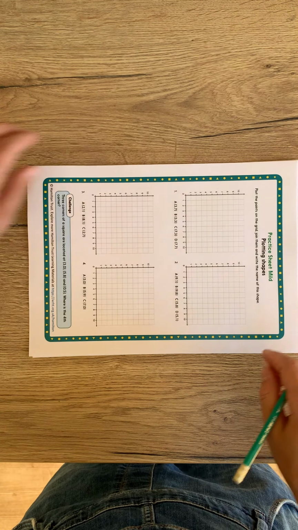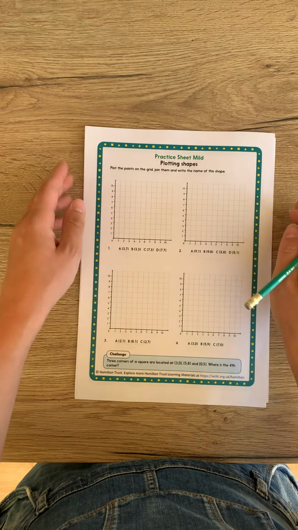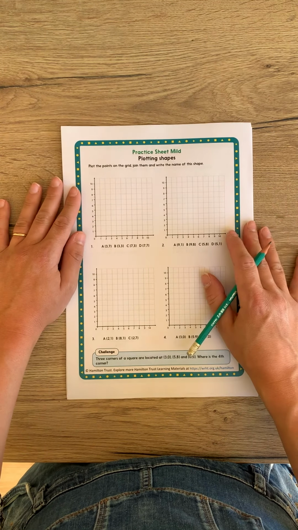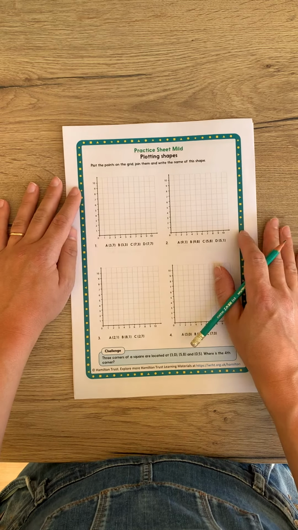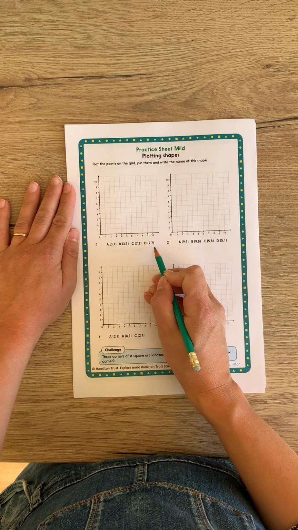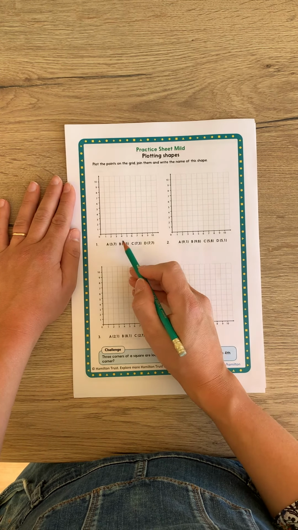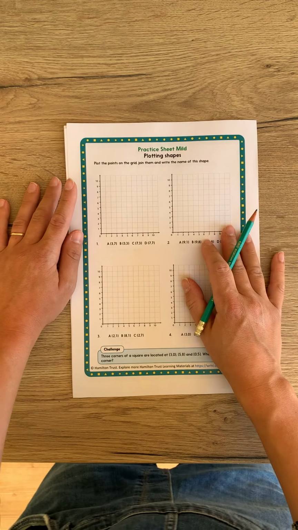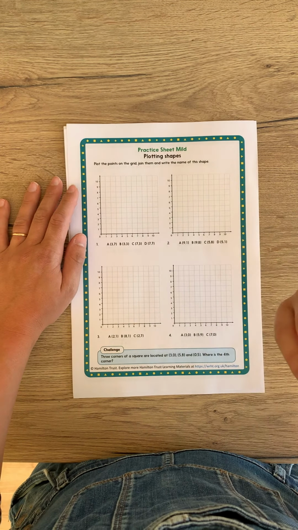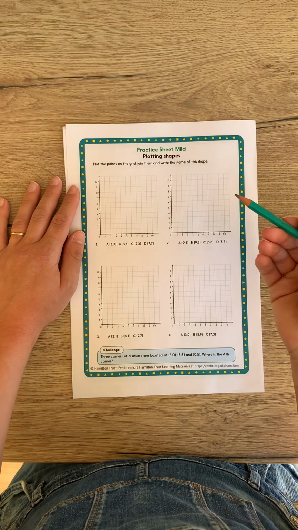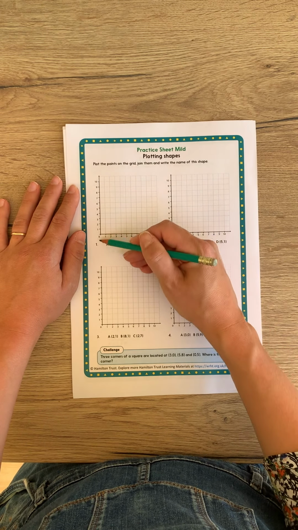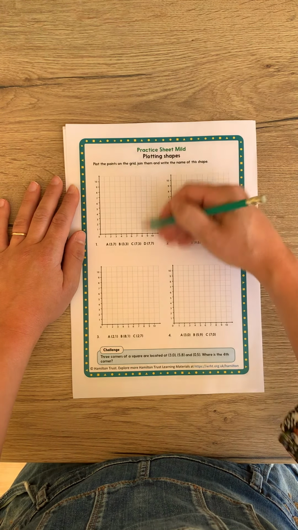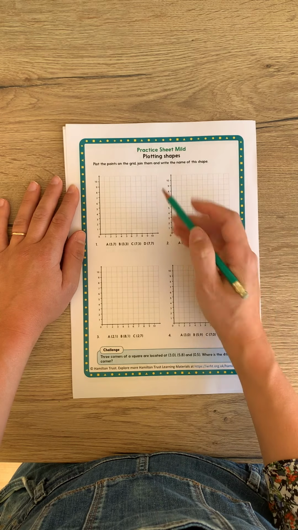So your task for today, first of all, if you're going to have a go at the mild sheet, you can have a go at both of them as they're slightly different. You are given coordinates for each grid that you need to plot. Now, if you can't print out the sheets, don't worry, because you have squares in your maths exercise books and you can copy out these bits. You don't need to draw the squares because you've already got those in your books.